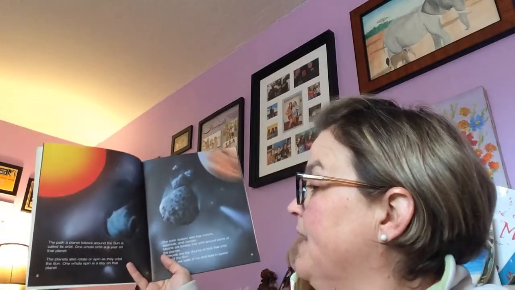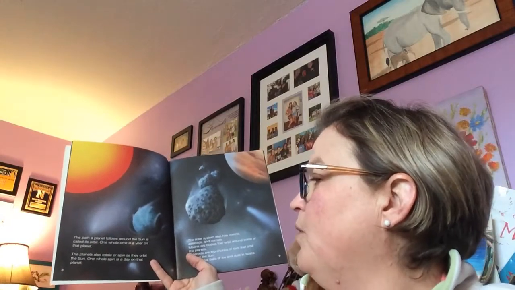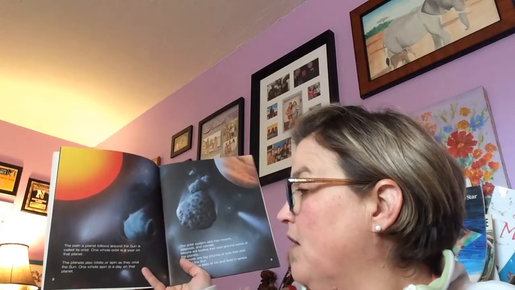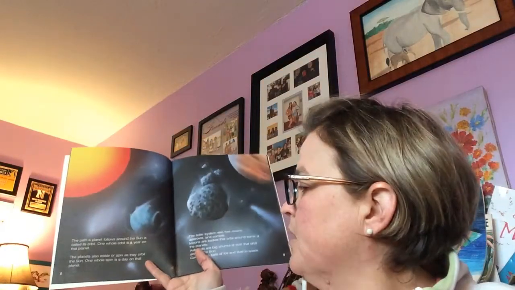The path a planet follows around the sun is called its orbit. You guys knew that. One whole orbit is a year on that planet. So the years can be different on each planet. The planets also rotate or spin as they orbit the sun. Remember we talked about that a while ago? That our planet is always turning. One whole spin is a day on that planet. So the days can be different on planets too. Their spin might be slower or faster than ours.